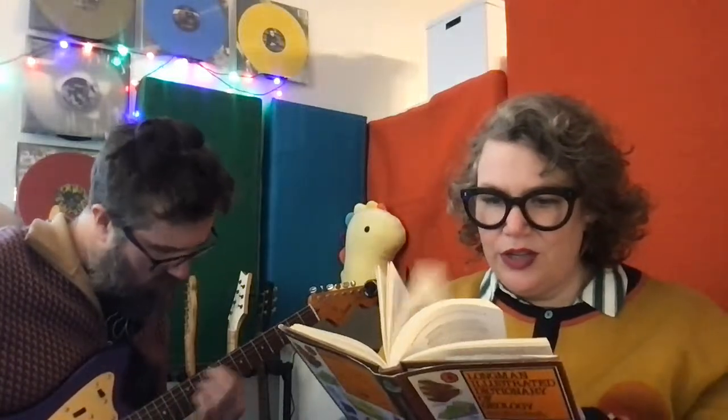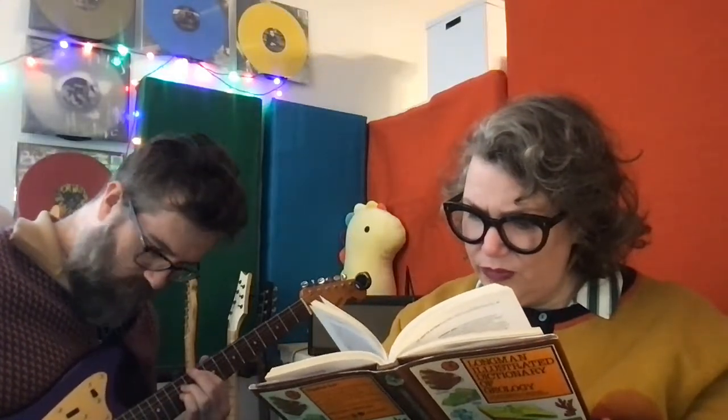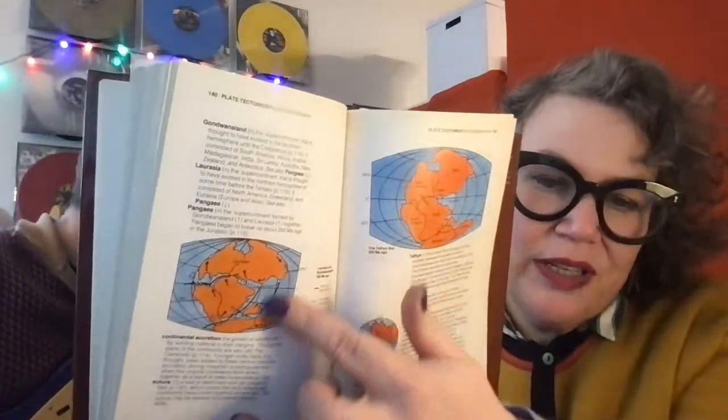Laurasia, the supercontinent that is thought to have existed in the Northern Hemisphere at some time before the Tertiary. The Tertiary being on page 115, where I was not. Tertiary is the sub-era between the Cainozoic era and the Quaternary sub-era, ranging from 65 million years ago to 2 million years ago. That's a big range. Okay. So Laurasia consisted of North America, Greenland, and Eurasia. So here's Laurasia and here's Gondwanaland.